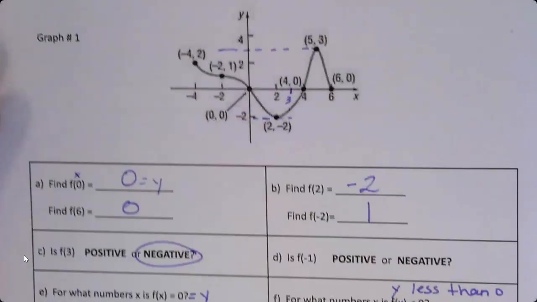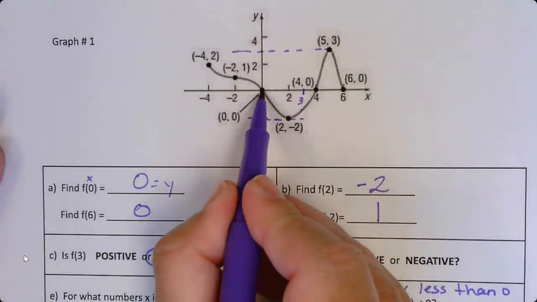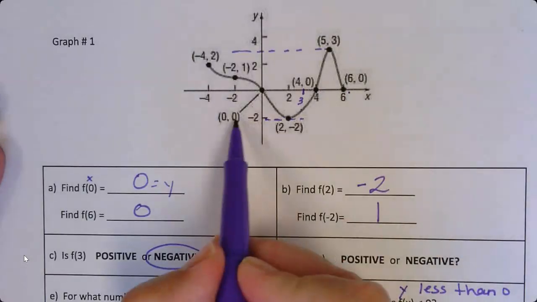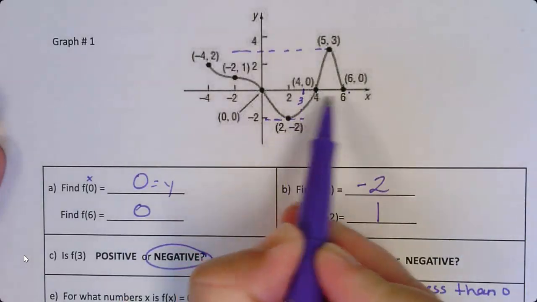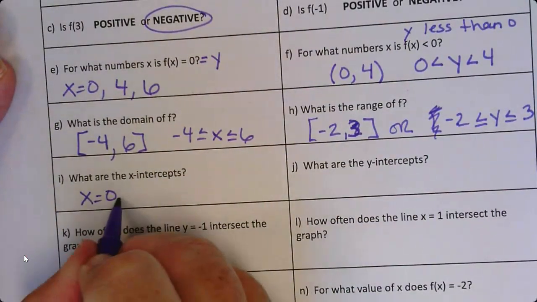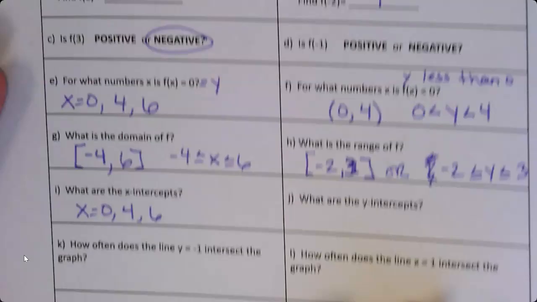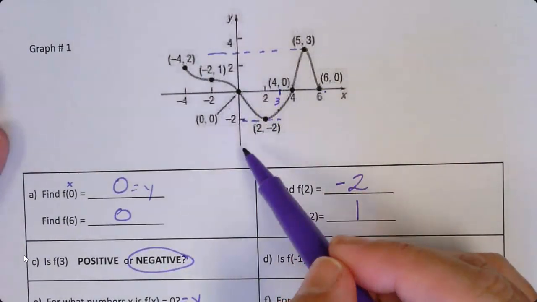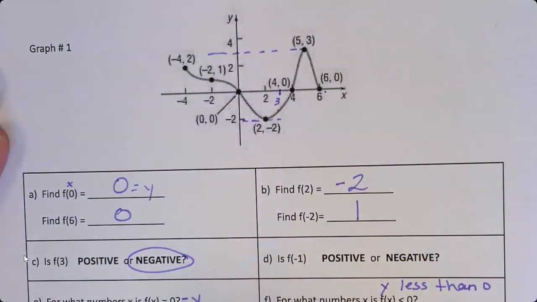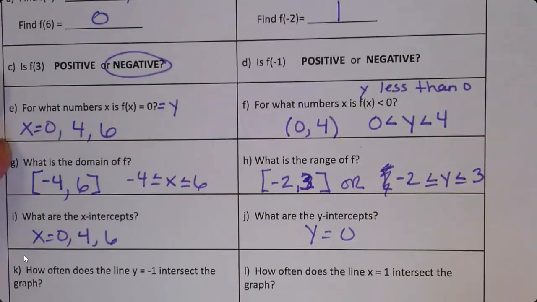What are my x-intercepts? When do I cross the x-axis or touch the x-axis? Okay, so I see it 3 times. So here at 0, 4, and 6. So x equals 0, 4, and 6. What are my y-intercepts, I'm so sorry. So when do I cross the y-axis? And it's right here at y equals 0.